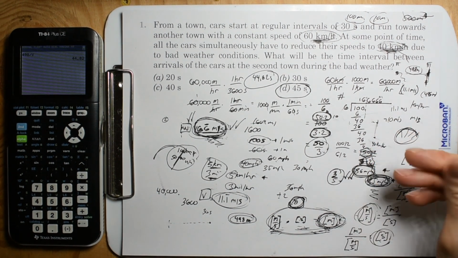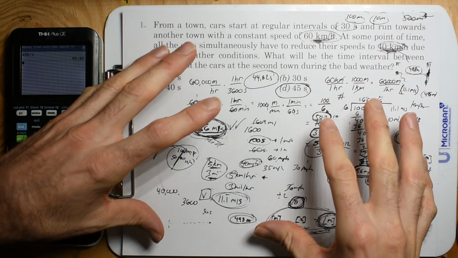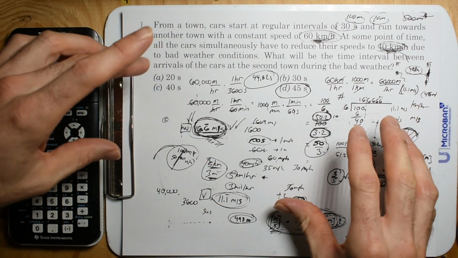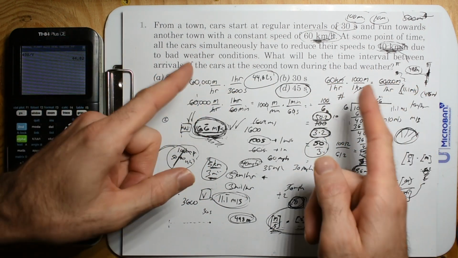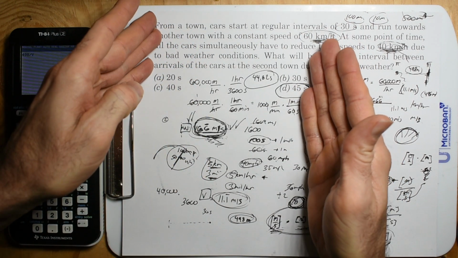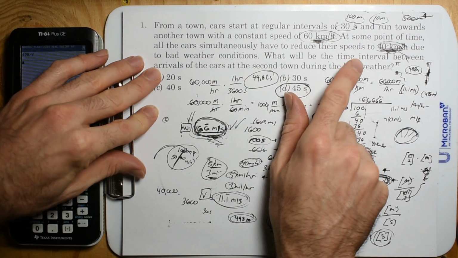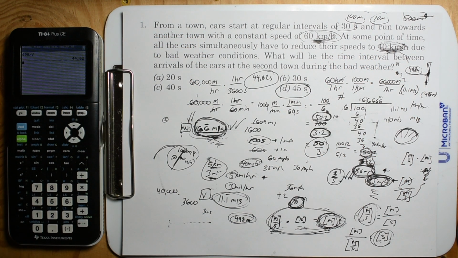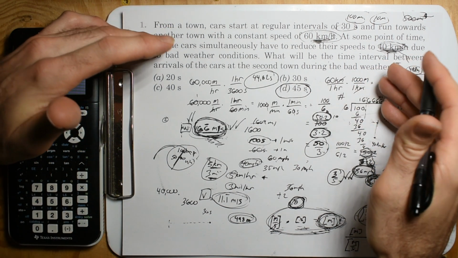This is kind of my strategy for physics problems: is there a way to take things to the extreme? Sometimes that helps. Sometimes just setting up the problem with one example. Because sometimes with this problem, we have a string of cars that are going towards another town. Everything's got to slow down instantaneously. And so this is fascinating, and we're going to continue on with this one.